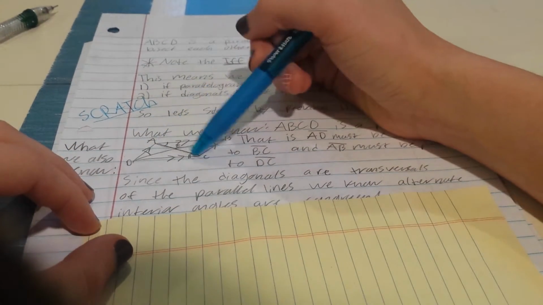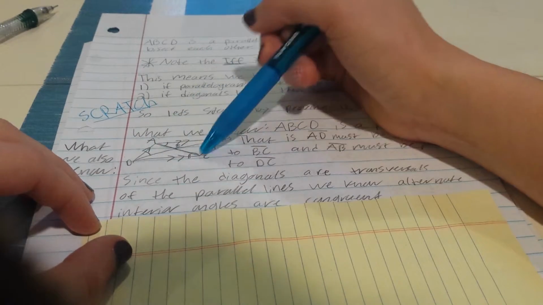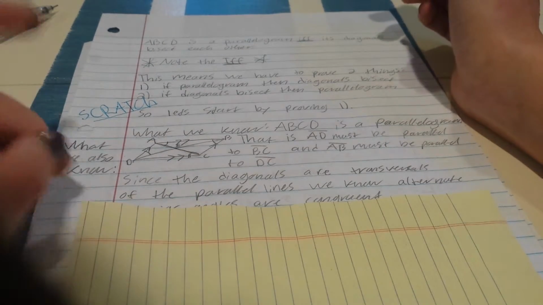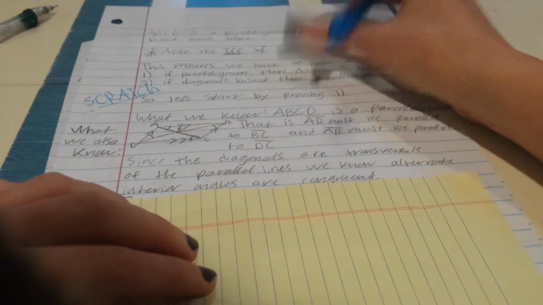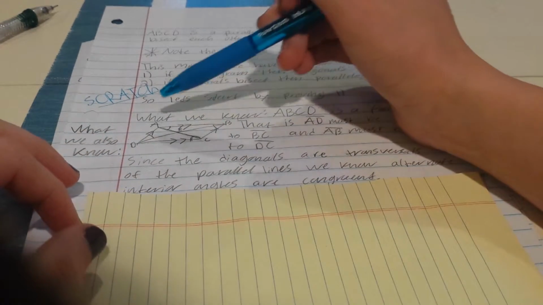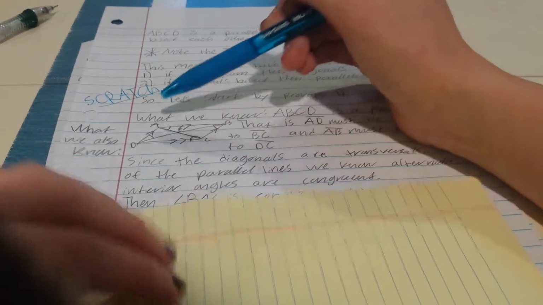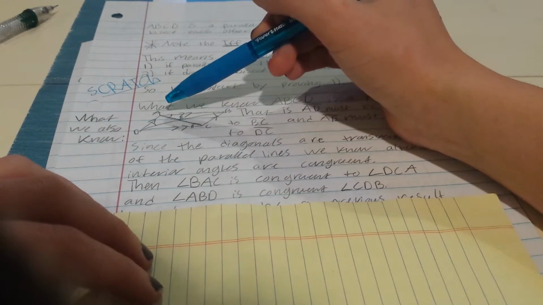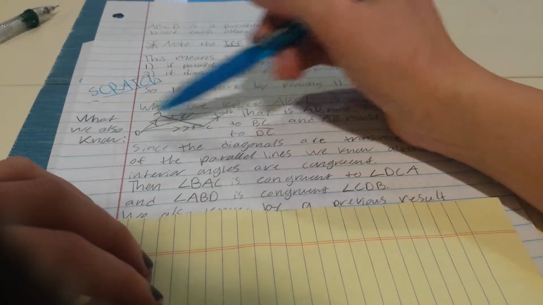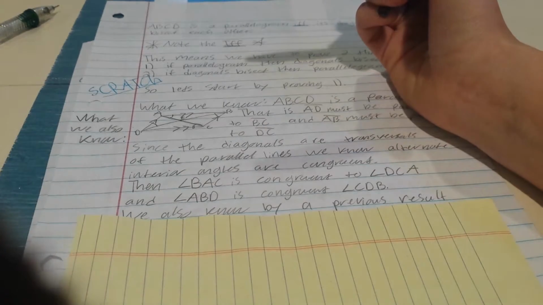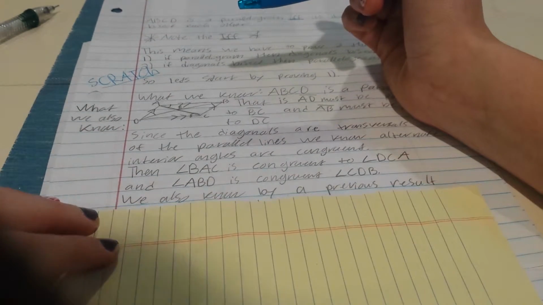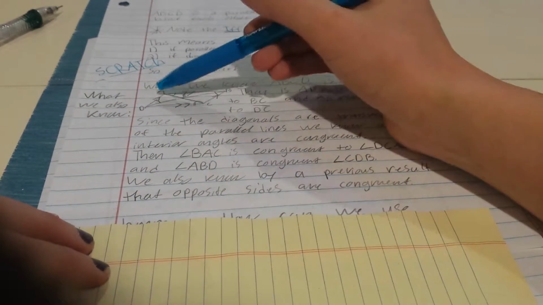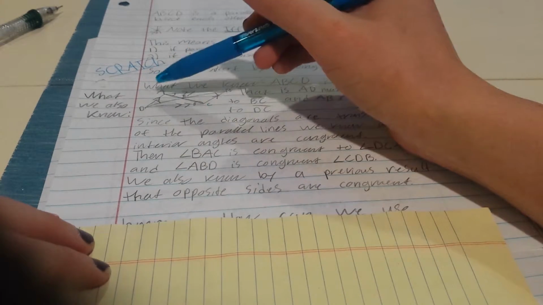We can see that the diagonals that we're trying to prove stuff about are actually transversals between these parallel lines. See that? And so we have some facts about transversals and parallel lines. We've learned about those before. We know that alternate interior angles, so BAC and DCA, must be congruent. We also know that ABD and CDB are also congruent because they're another set of alternate interior angles. We also know by our previous results that opposite sides are congruent. So we know that AB is congruent to DC and BC is congruent to AD.